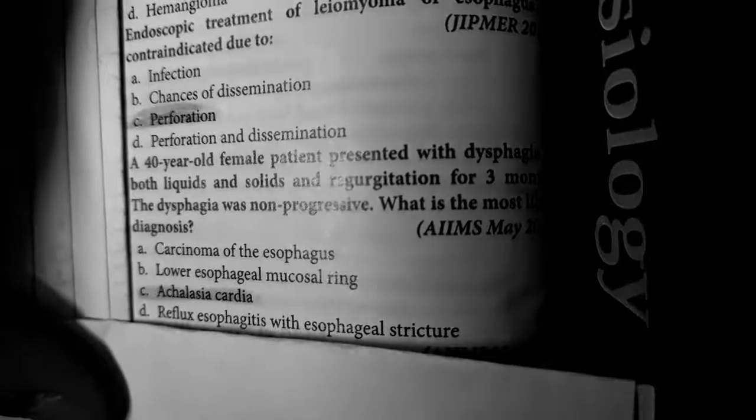Most commonly in achalasia you see progressive dysphagia, but that doesn't mean there is no role for non-progressive dysphagia. There can be non-progressive dysphagia, especially if there is long duration of dysphagia. With long duration, slowly there will be progression, and at the end the progression will stop. So this is the diagnosis of achalasia cardia.